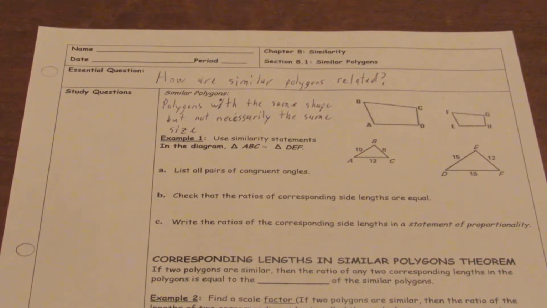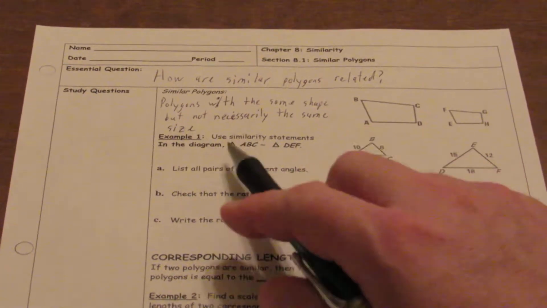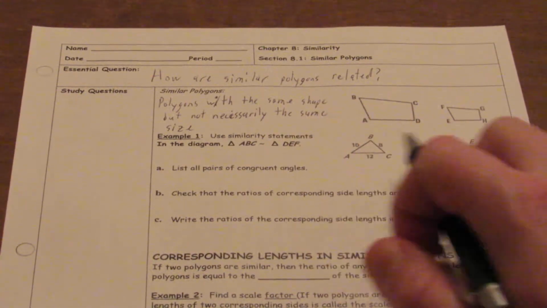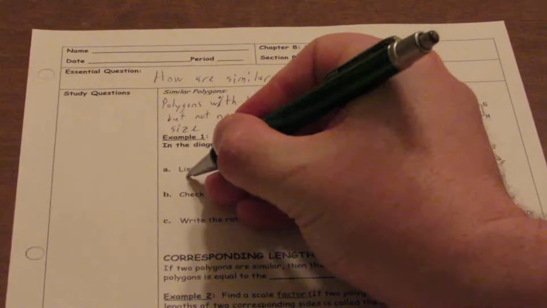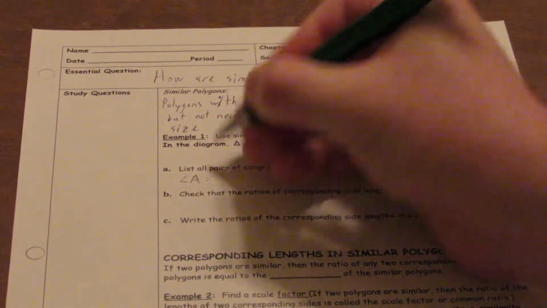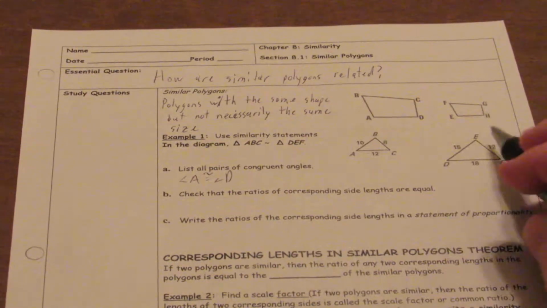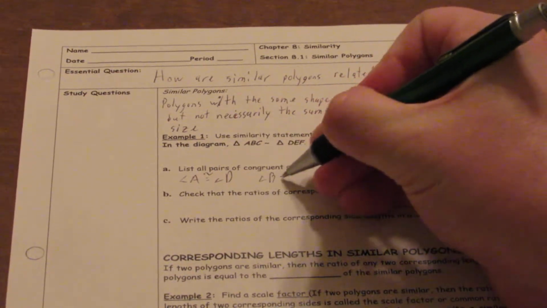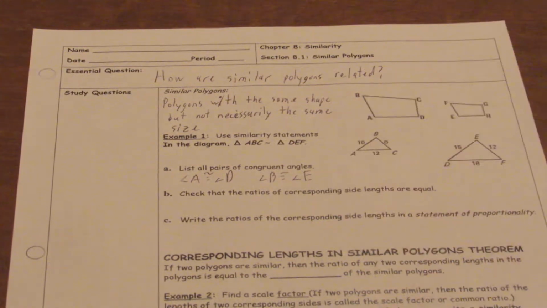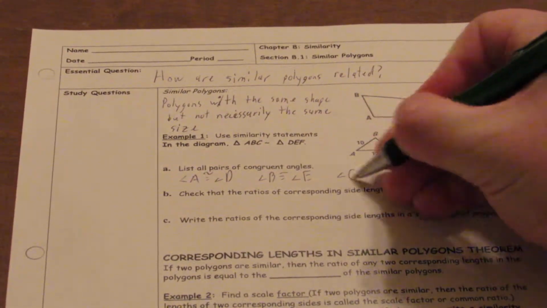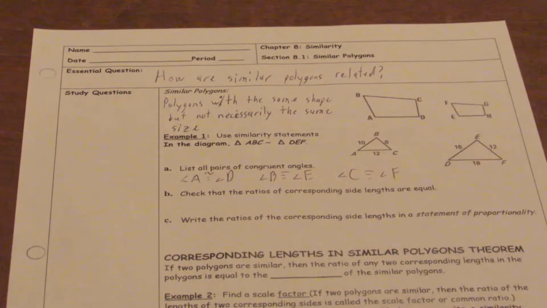So first it asks us to list all pairs of congruent angles. Similar to what we do with congruence, I can look at how my letters match up. So angle A and angle D match up, so angle A is congruent to angle D. Angle B and E match up, so they are congruent. And angle C and F match up, so they are congruent.